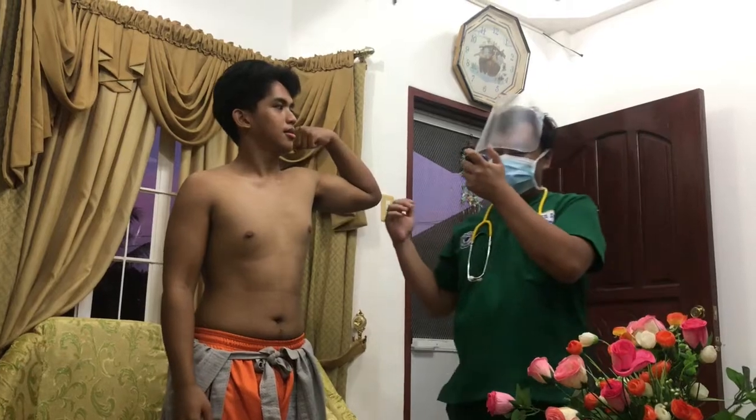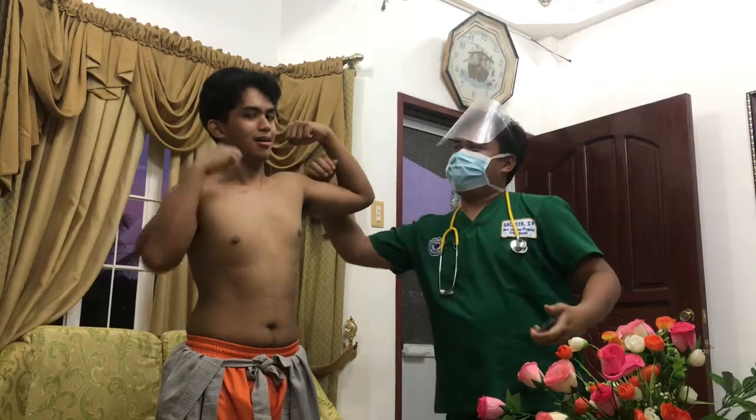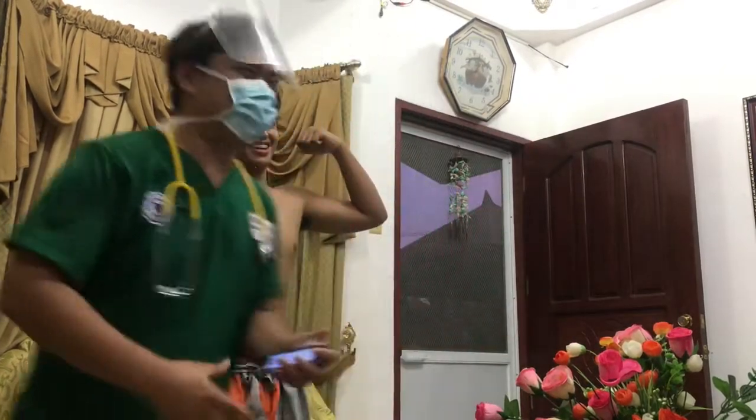Ask the patient to extend his arms forward, and then rapidly turn the palms up and down. Okay, the patient is good. Then I ask the patient to flex his upper arm, left side, sir, and I will be resisting with opposing force. Our patient is very strong.